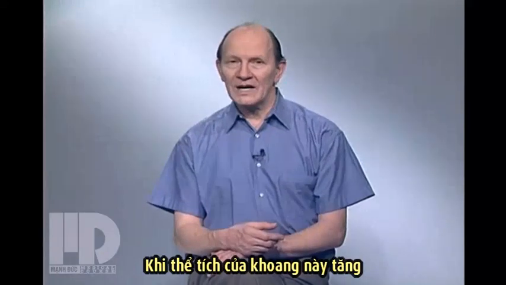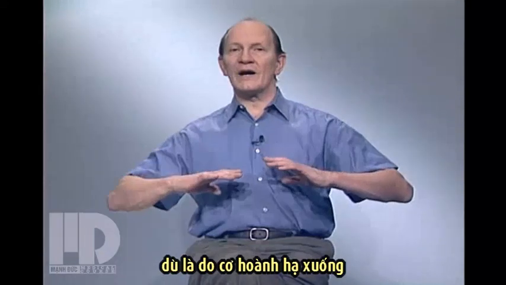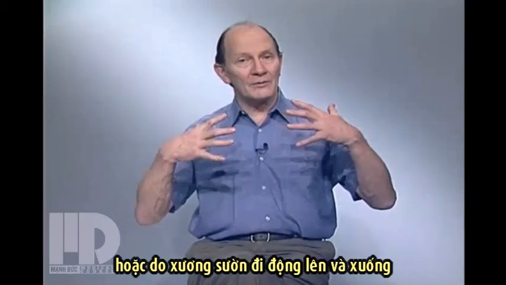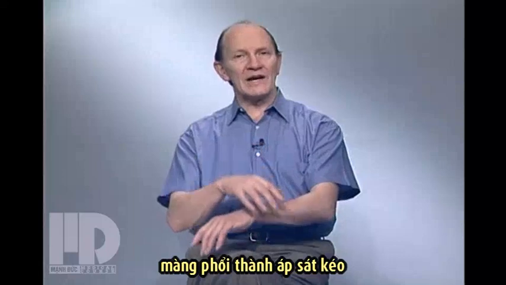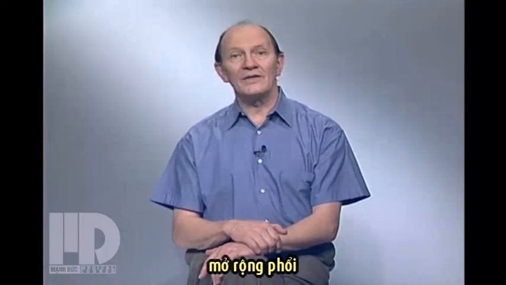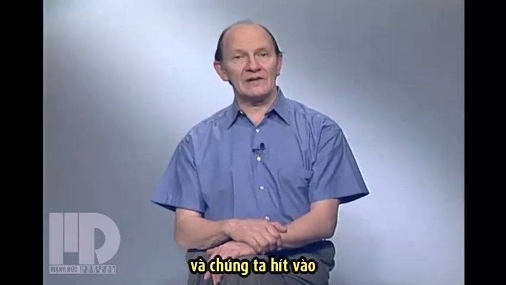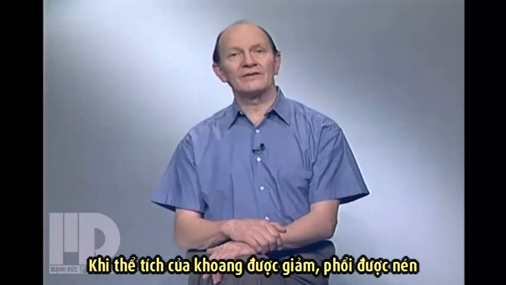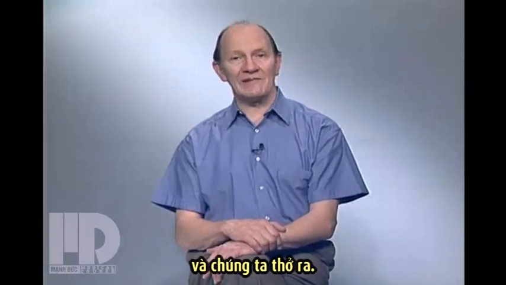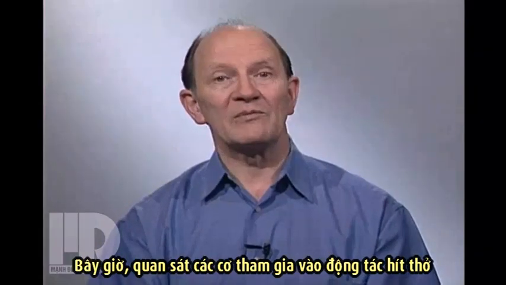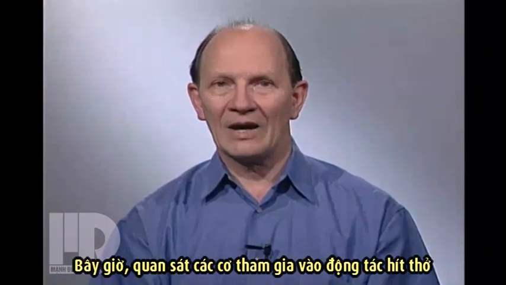When the volume of the cavity is increased, whether by downward movement of the diaphragm or by forward and upward movement of the ribs, the parietal pleura exerts a pull on the visceral pleura. The lung expands and we breathe in. When the volume of the cavity is decreased, the lung is compressed and we breathe out. Now we'll move on to look at the muscles that are involved in breathing in and breathing out.